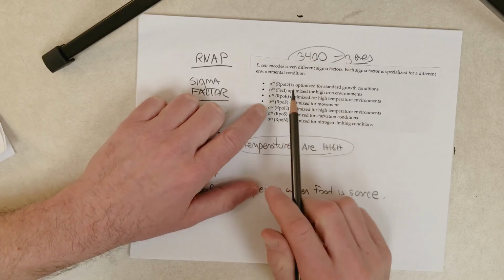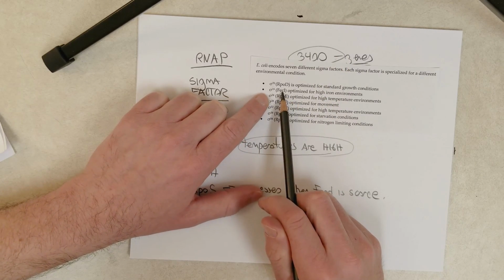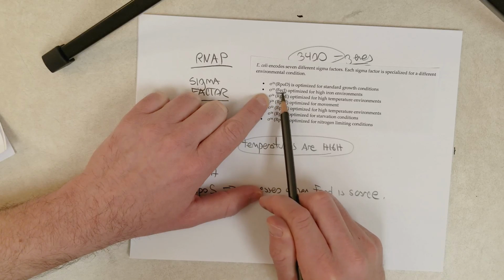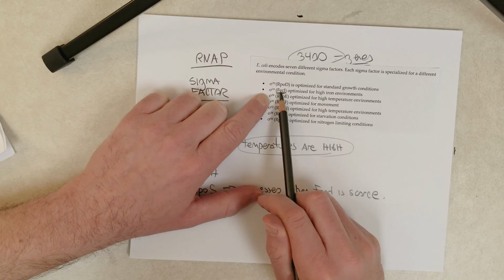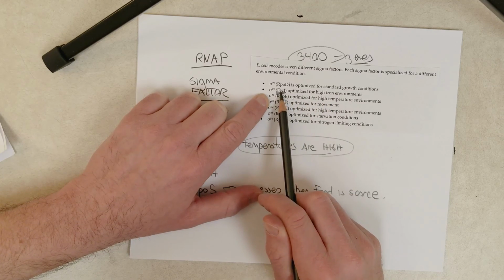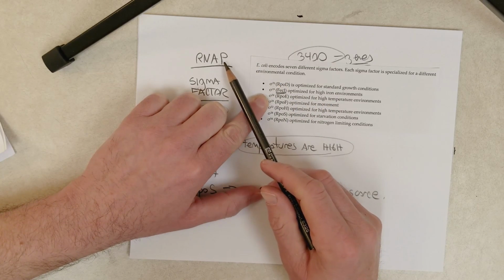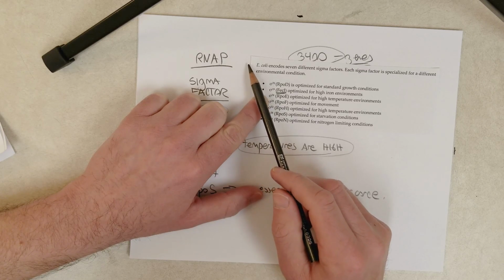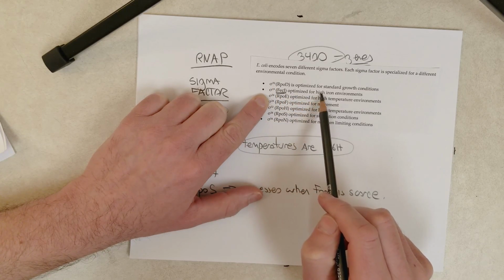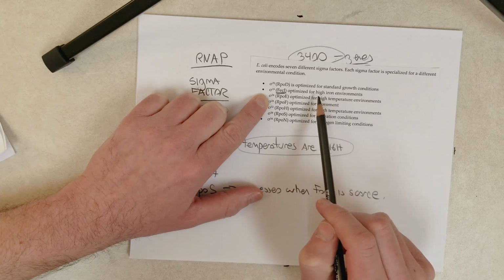Somehow, and we have to go back a step to figure out what causes E. coli to turn on FEC-I, make more of the FEC-I sigma factor when iron is high. But once it does that, it could be incorporated into RNA polymerase. RNA polymerase is recruited to the genes needed for E. coli to survive when the levels of iron in the environment are high.